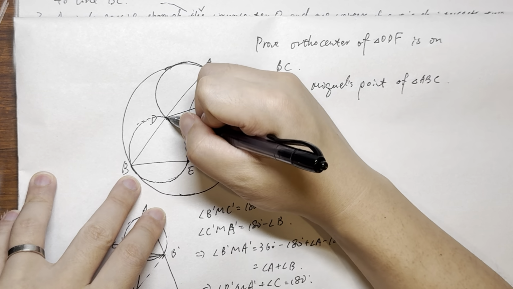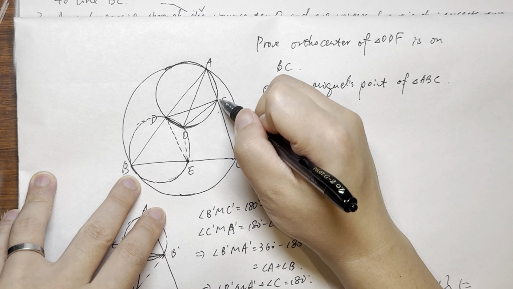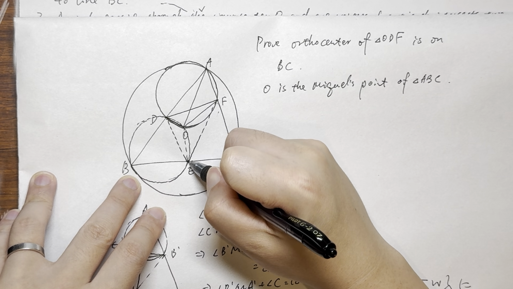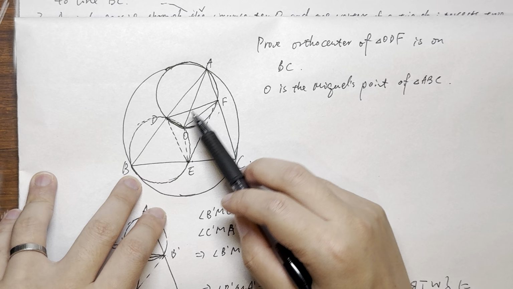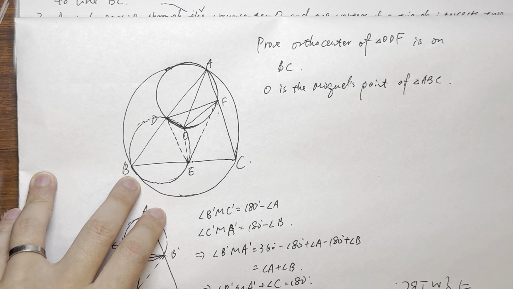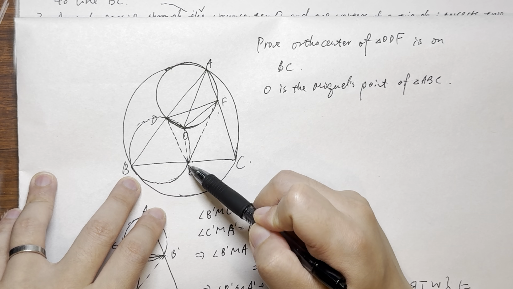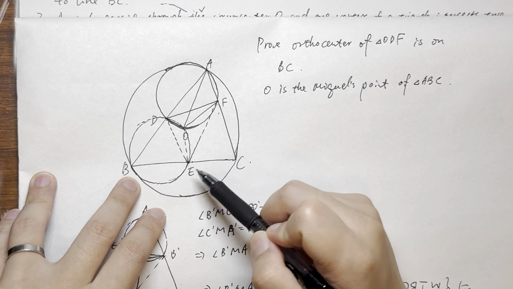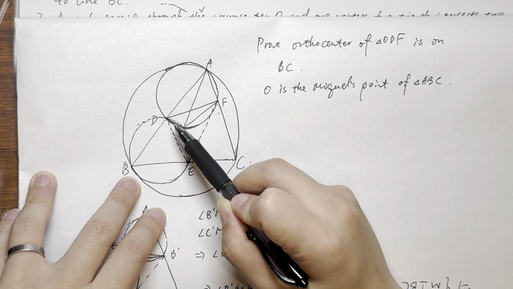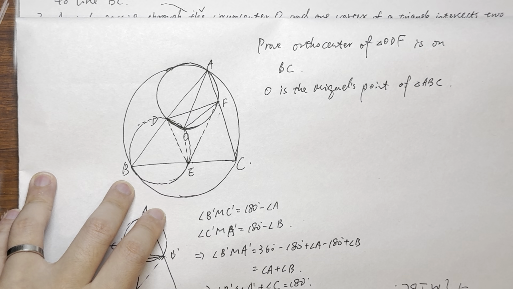Then the question is, if we connect DE and if we connect FE. Remember that we want to prove the orthocenter of the triangle DOF is on BC. So if we can prove O is the orthocenter of the triangle EDF, then we prove that E is the orthocenter of the triangle DOF, and also it's on the side BC, right?